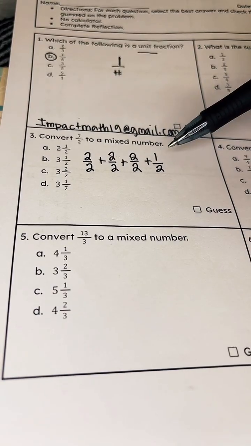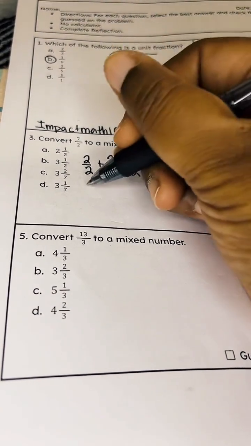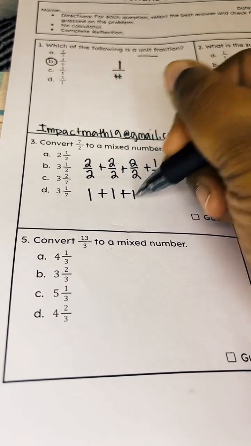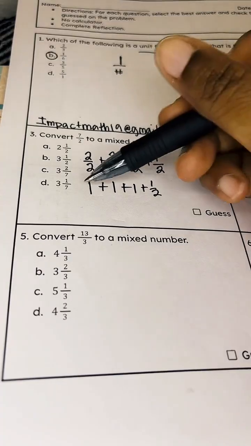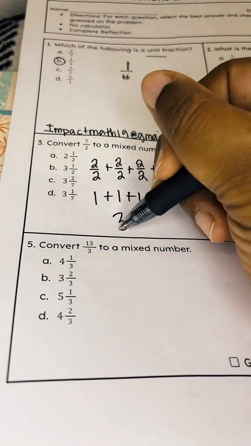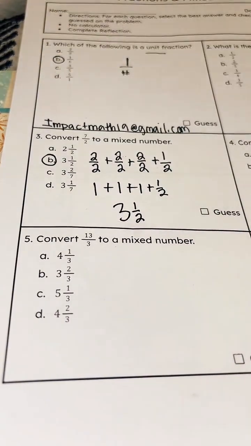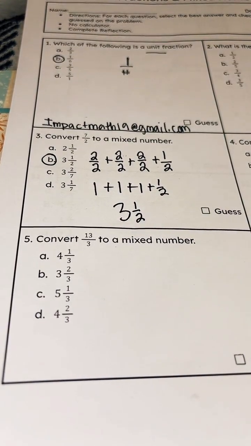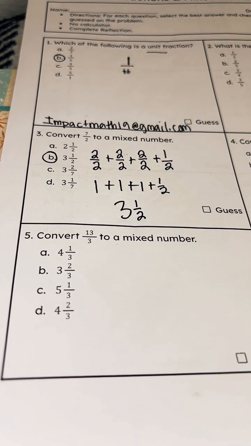This helped me? Good. I'm glad. So we can rewrite this as 1 + 1 + 1 + 1/2, which is 1, 2, 3 and a half. And B is our answer. Great method. Okay, that's what I'm talking about. Taking my GED test soon. Glad I found you.